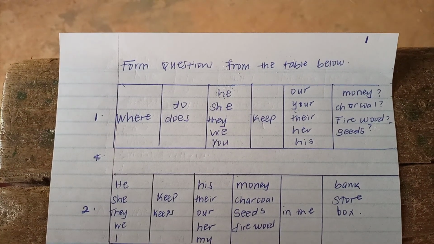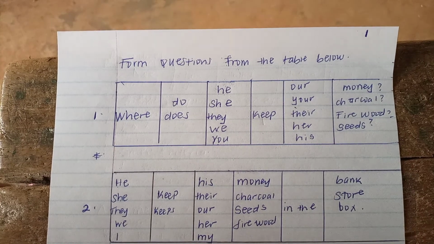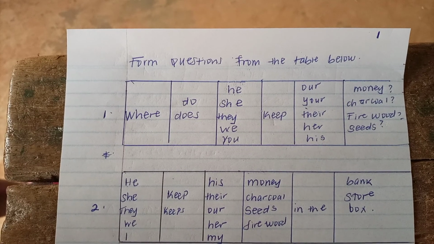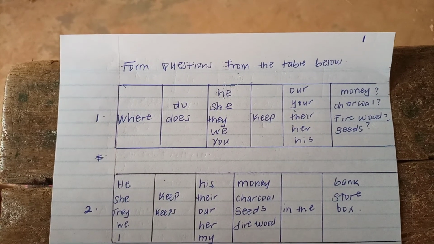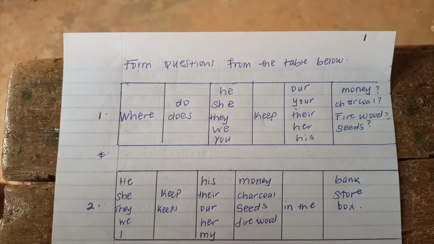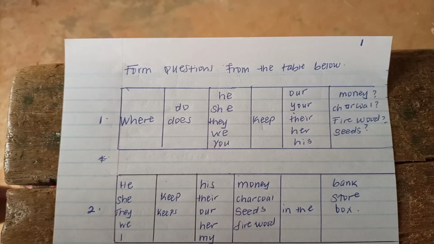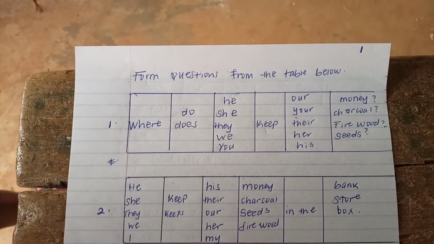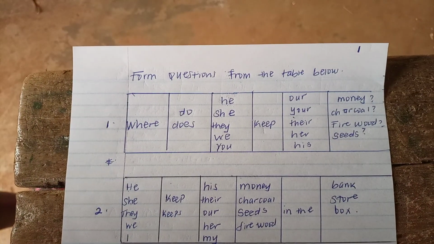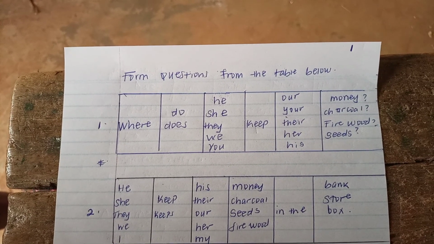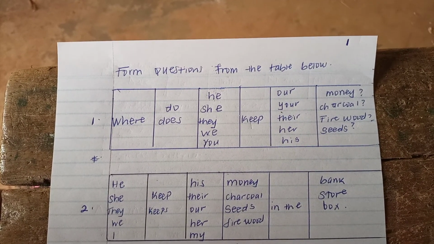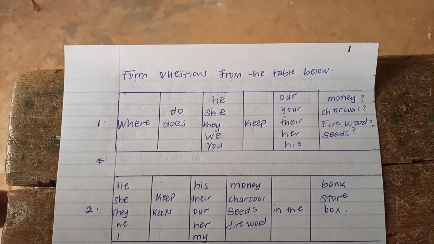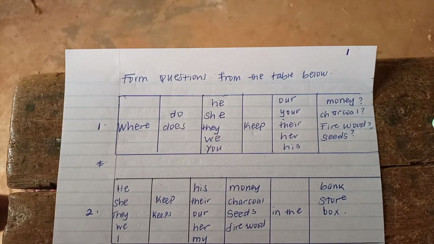Remember, when you use pronouns we, they, you, the verb does not change. Are we together? We eat food. They eat food. You eat food. But when you use she, the verb will change. She eats food. He eats food. It eats food. But when you use I, still the verb will not change. You cannot say I eats food. You will say I eat food. Is that right? Okay.